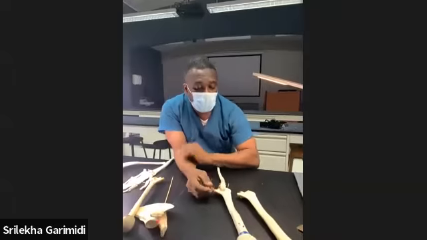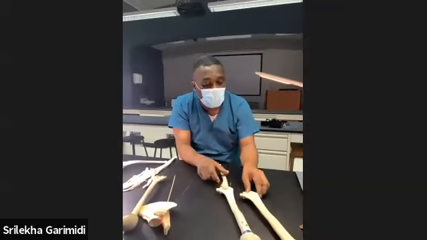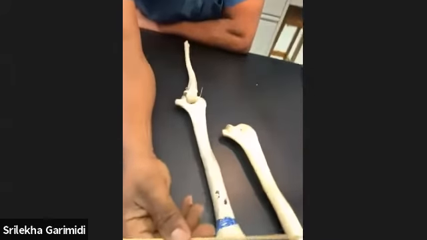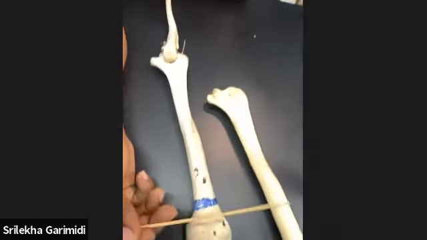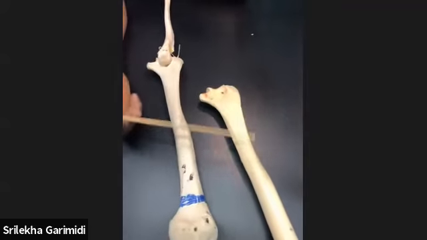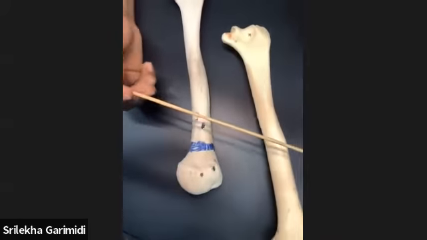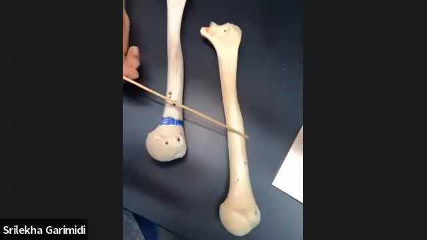Okay. So we come down a little further now. Come down a little further and look what we observe. So there are actually only two muscles attached to the posterior surface of the humerus. And these are, we say, the what? Lateral and medial heads of triceps.